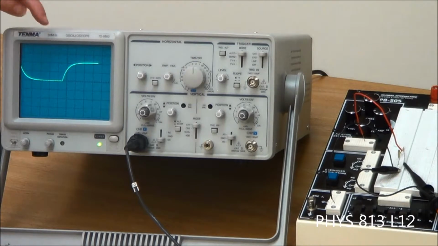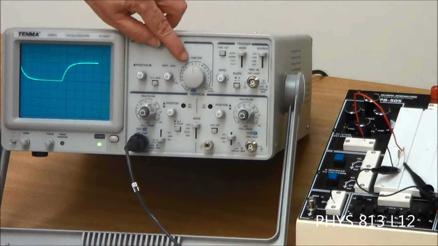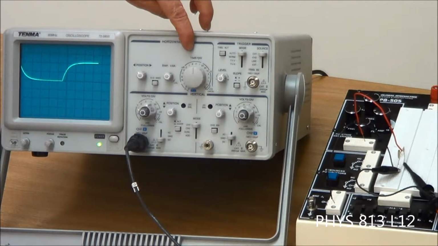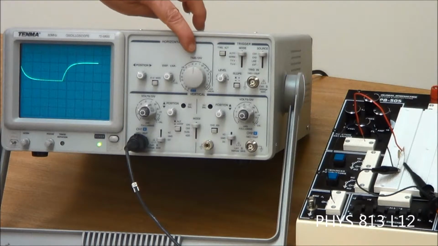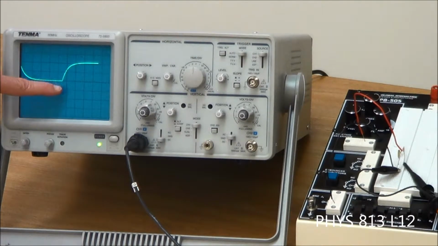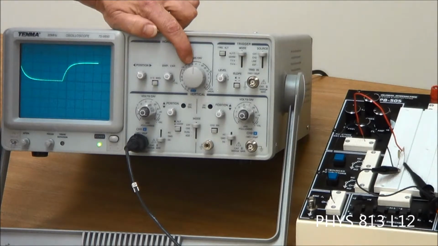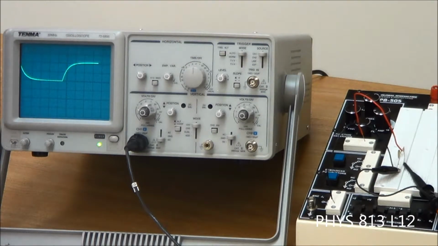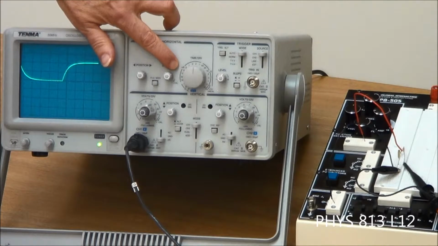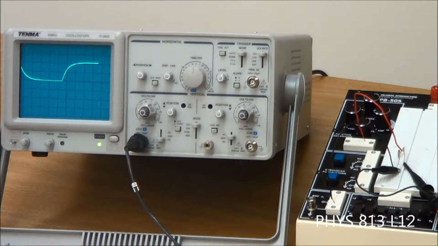And then you need to multiply that times the time per division for your time scale. So if we had 0.5 here times 0.2, that would be 0.1, and this is milliseconds. So that would be about 0.1 milliseconds for the time. And that would be the experimental value for the time constant.